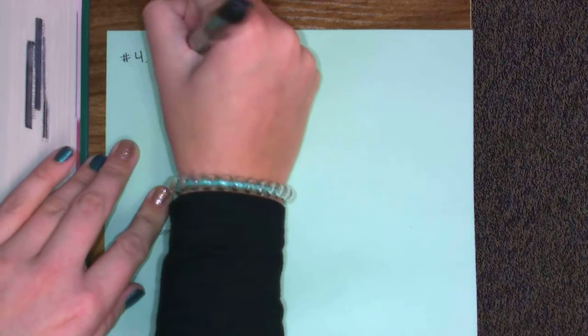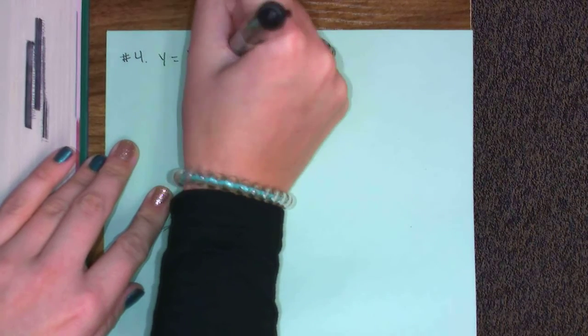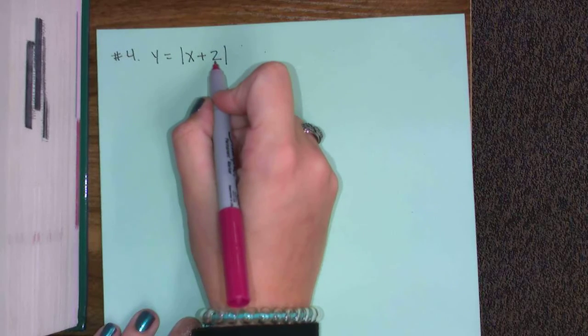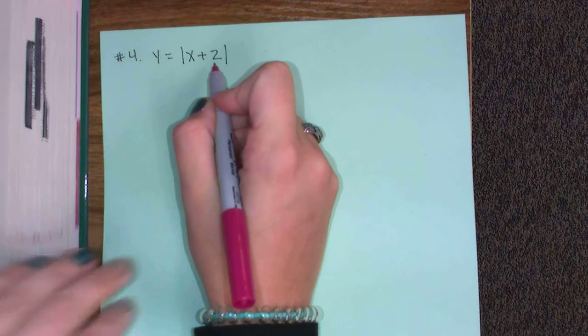All right, number 4, y is equal to the absolute value of x plus 2. I want to know what is happening to that. So I look at this plus 2. That's representing h, so what would be happening with this?